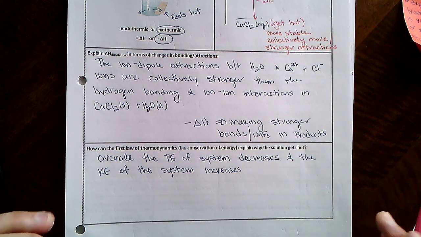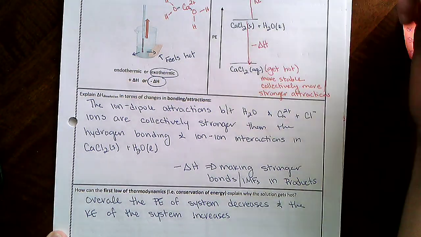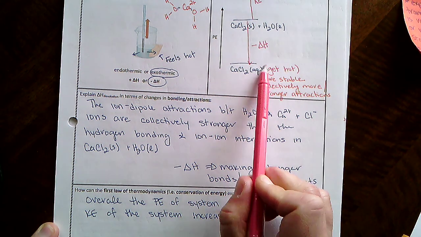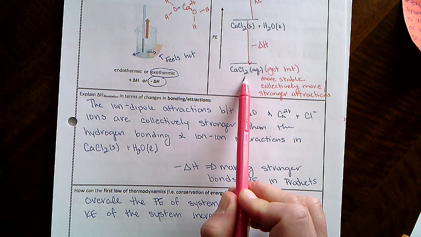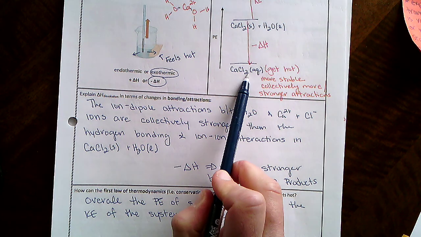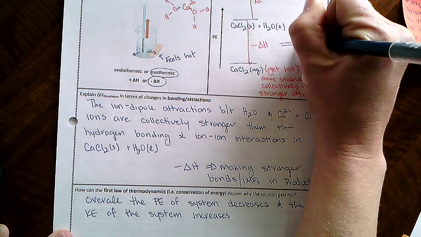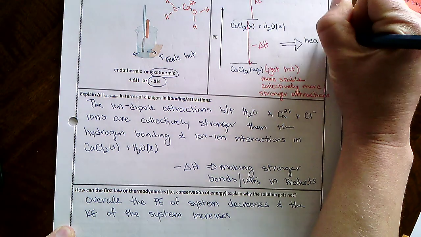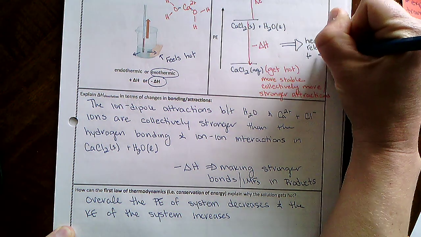So overall, the potential energy of the system decreases. That means the kinetic energy of state 2 is now high. And because the calcium chloride is in contact with the surroundings, overall heat is going to be transferred out. Heat is going to be released to the surroundings.